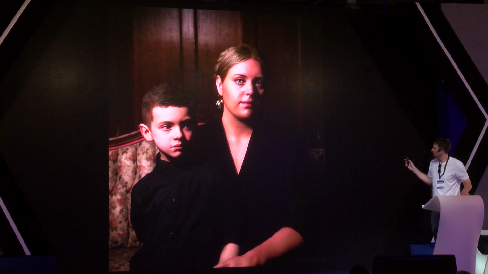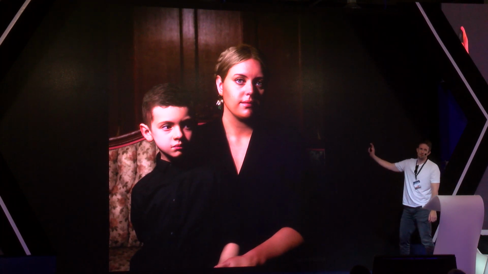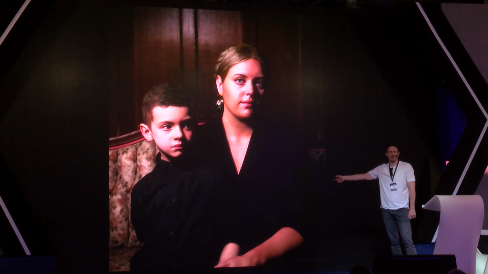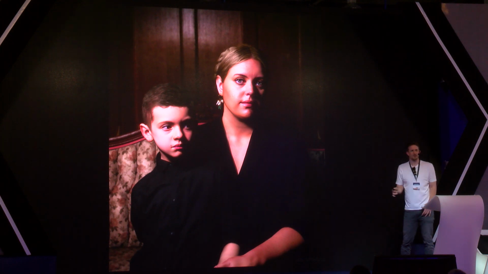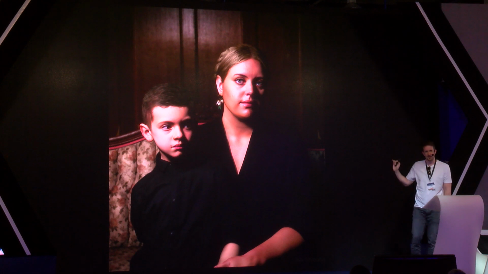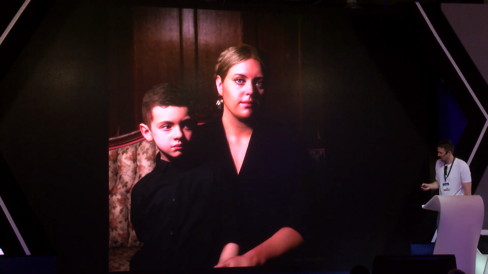Neil commissioned me to do a portrait of his sister and his nephew. This was an incredibly challenging one, mainly because Gabriel, he's a kid. Doing the photo shoot of him, he was kind of moving around, and I couldn't get a good capture of him.